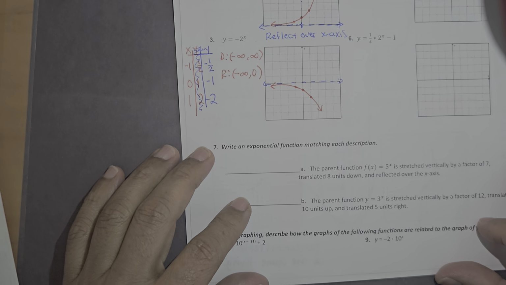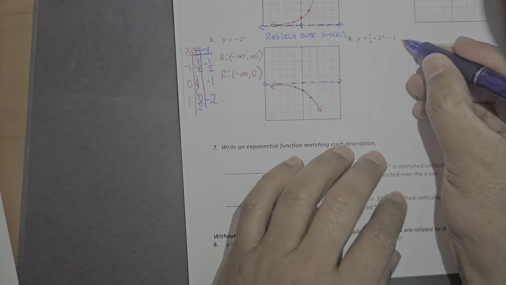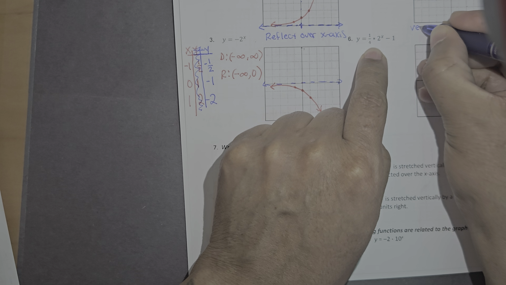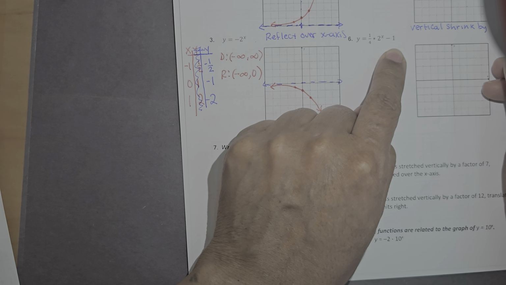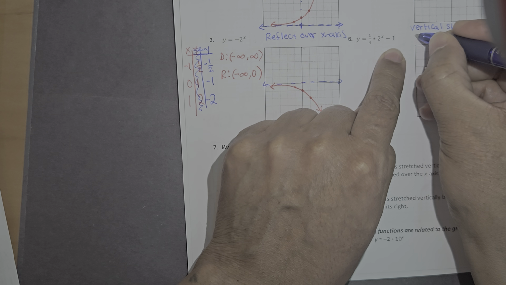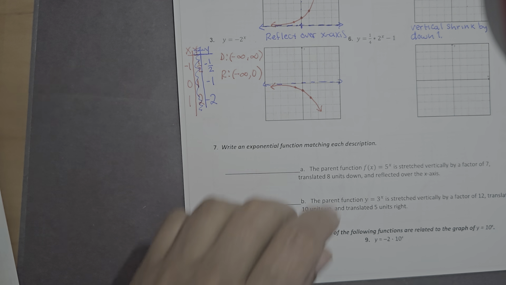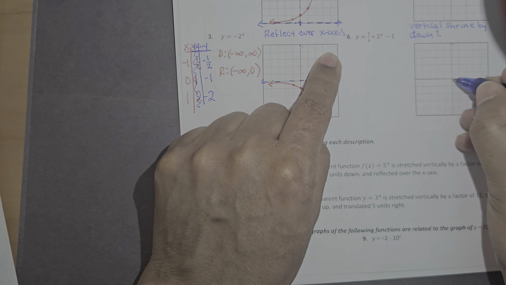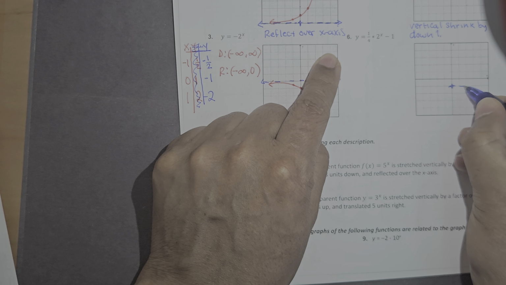So let's go to example number 6. This has a -1, and that 1/4 is going to shrink the graph. Okay, so the transformations are, it's going to have a vertical shrink by 1/4, and then that -1 is going to translate the graph or slide it down 1 unit. So down 1. Okay, so let me do this transformation. So down 1 from here. So this is where we're going from, and then sketch the asymptote.